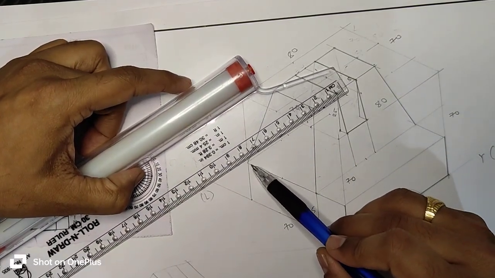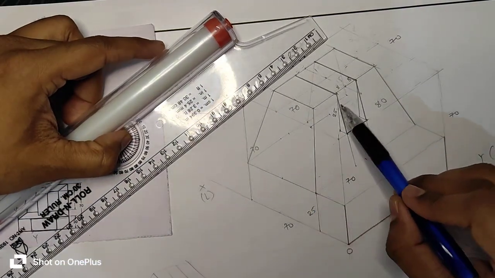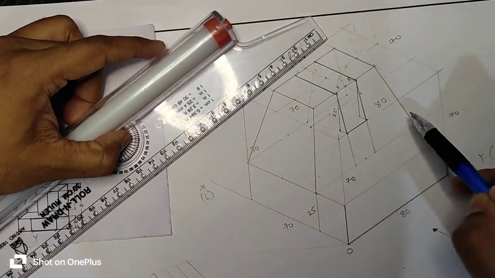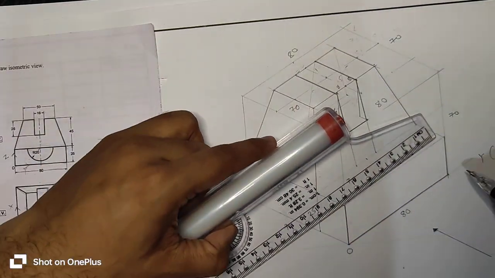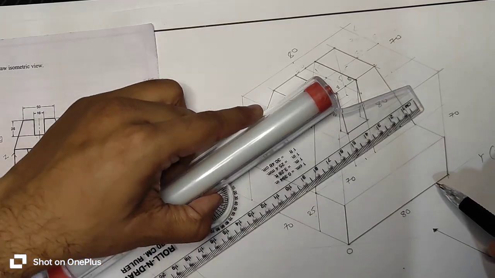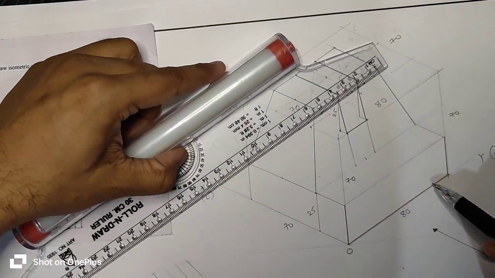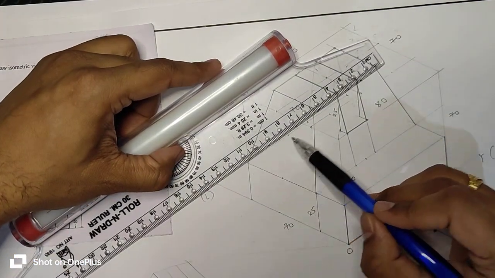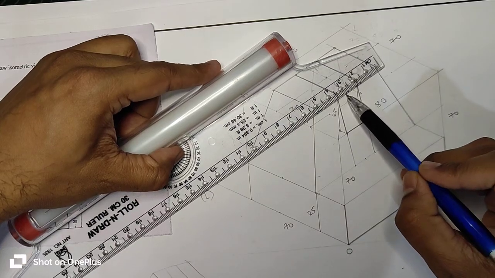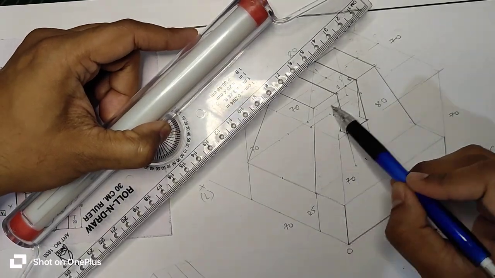We will draw this as faint. Okay, the back side of this base rectangle. This is parallel to axis, right? So I will take from this point 80 mm. So this will be the back side.